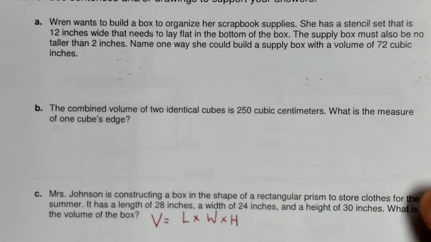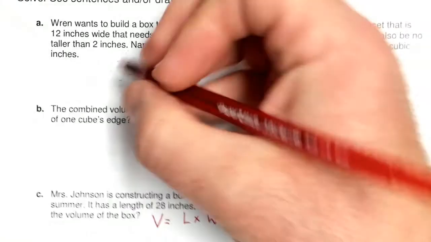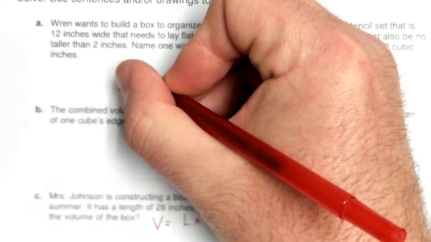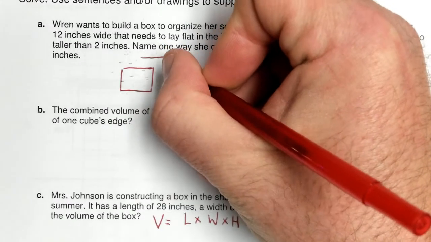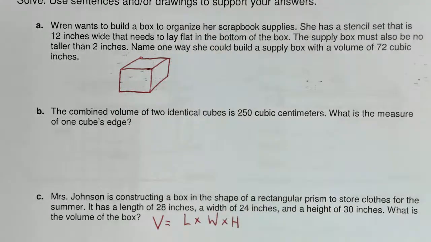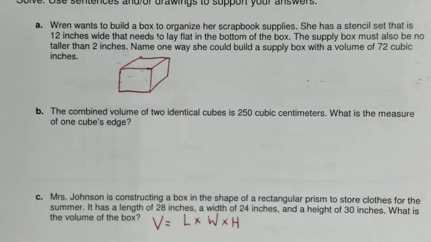For letter A, where we're making a box to organize scrapbooking supplies, I'd start the same way I usually do. Go ahead and draw a rectangular prism. Now sometimes your tests and things will say, not drawn to scale. I'm going to say the same thing.